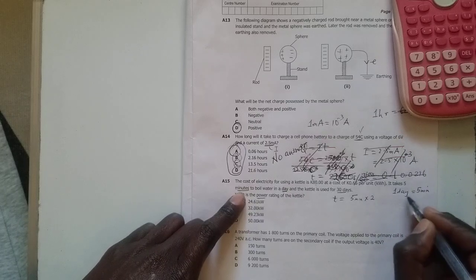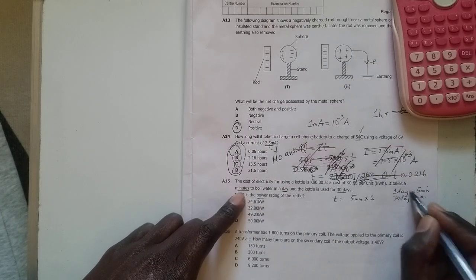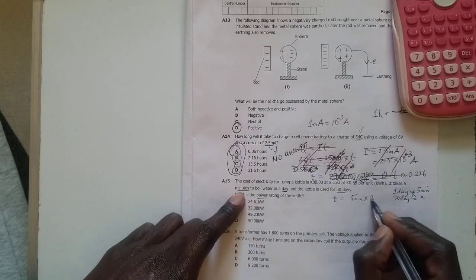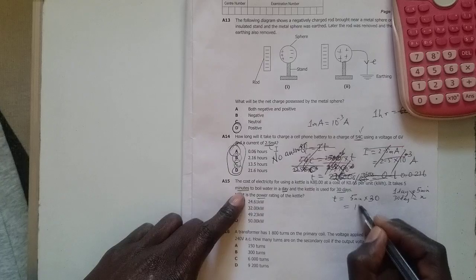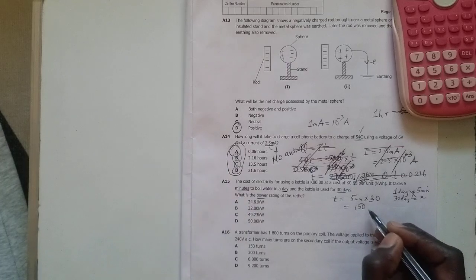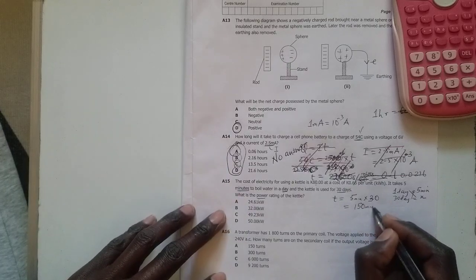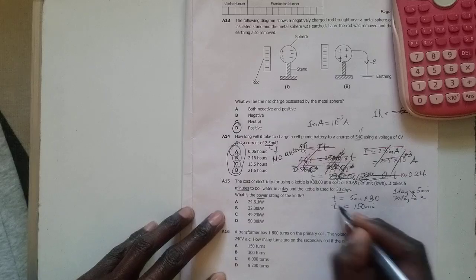Then what about 30 days? Then how many minutes will it take? In other words, you multiply 5 times the 30 days, and that is going to give us 150 minutes in this case.